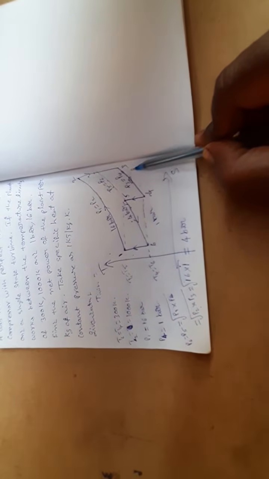We know T6 and T4, but we don't know T1. We know T2, but we don't know the T3 temperature. Now we have to calculate T1 and T3, as well as T5, for calculating the compressor work.